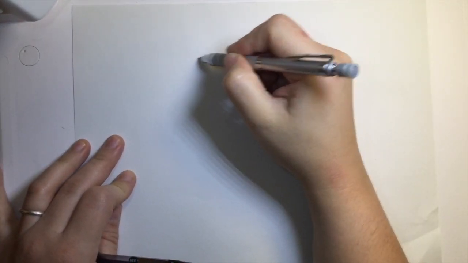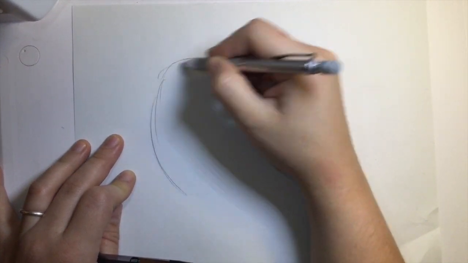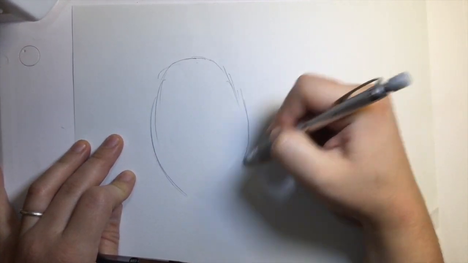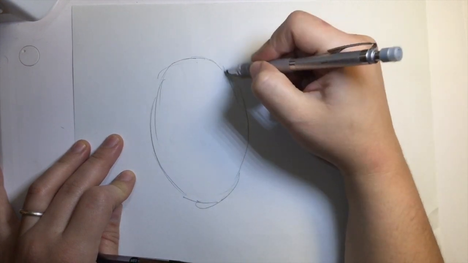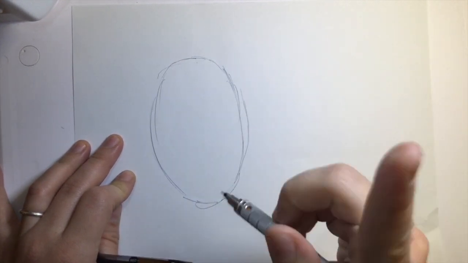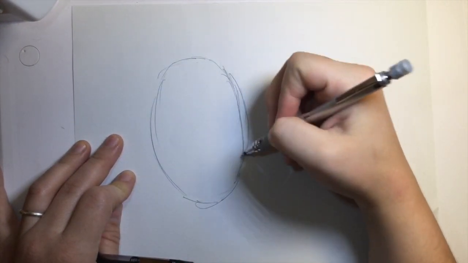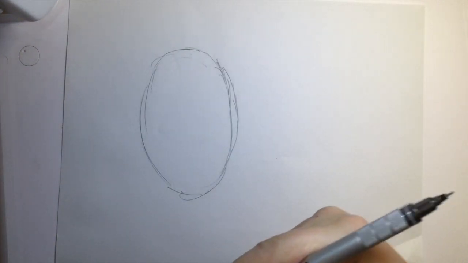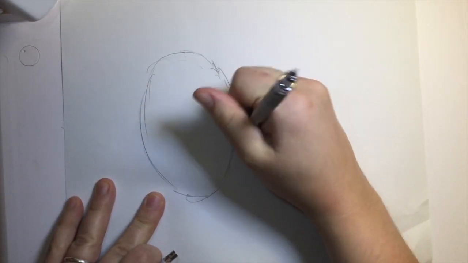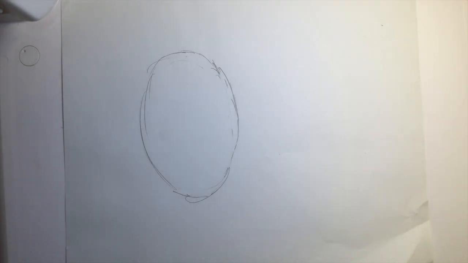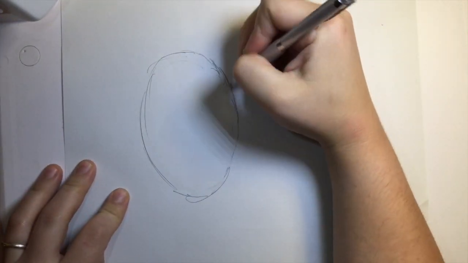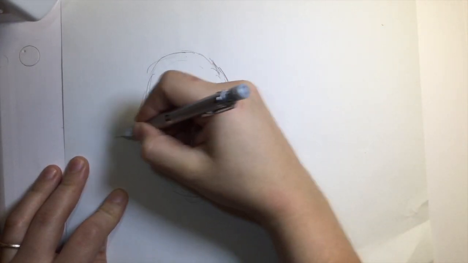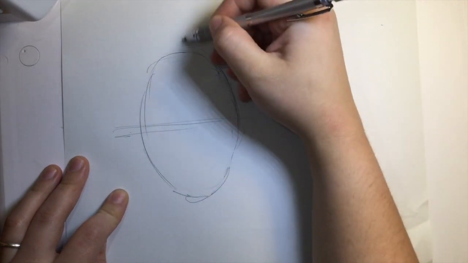So we're going to start with an oval. Now, I'm not going to draw with reference right now because at this point I don't really need to, but you guys should always draw with reference, especially in the beginning when you're learning. So you want to get yourself a nice general egg shape. Then we're going to split it right down the middle.